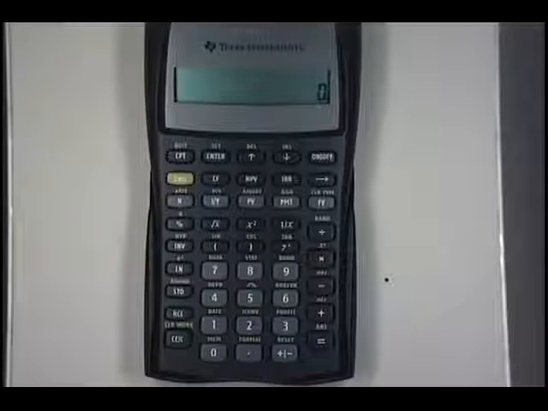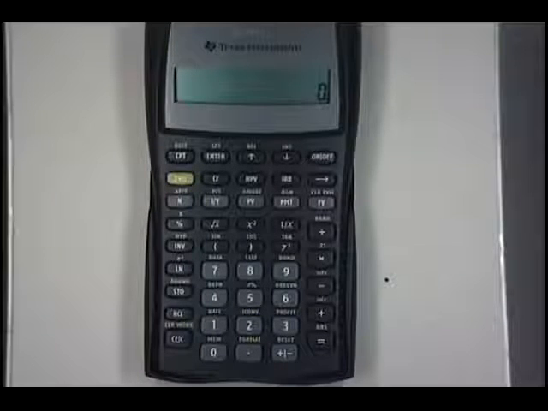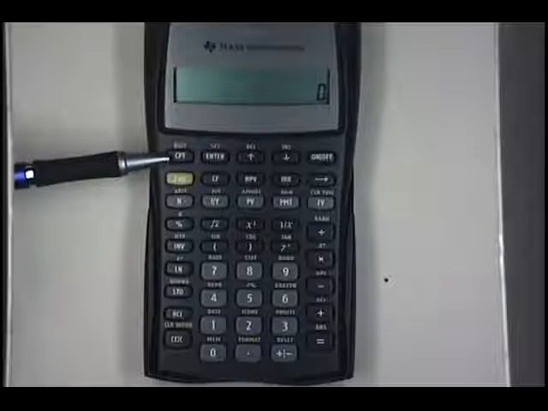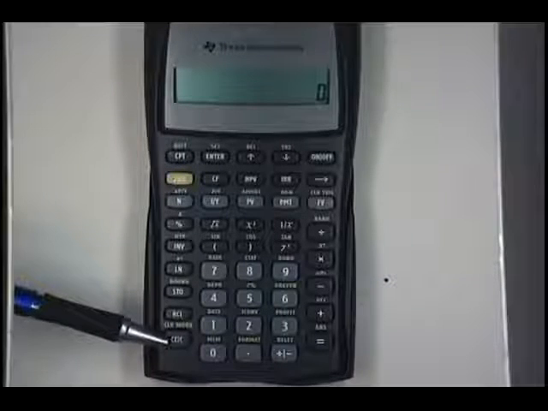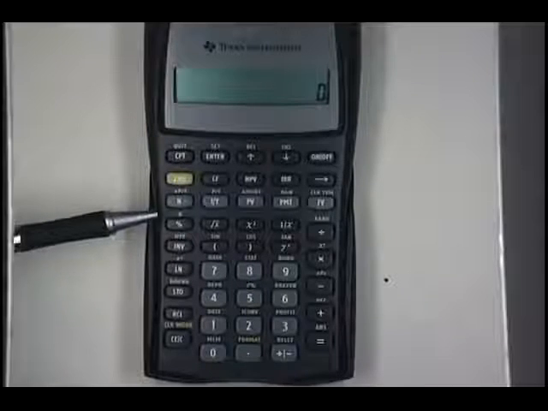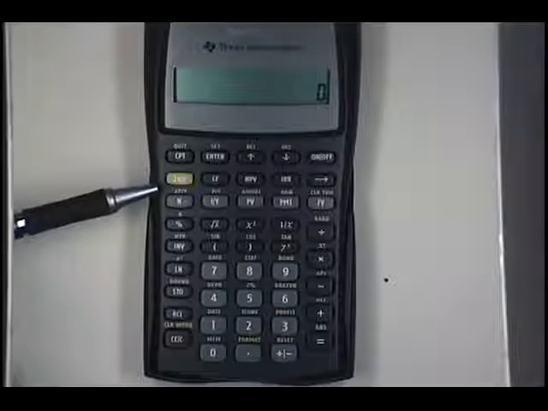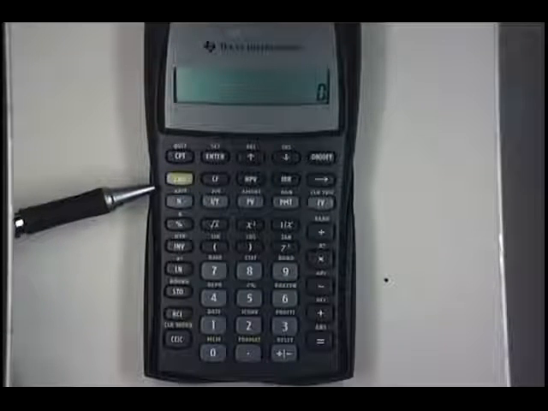There's going to be some times when I tell you to press the second button. The second button is this yellow button. And when we compute, we'll be pressing the compute button in the top left. Bottom left is a clear button. Above some of these rows, you see some printing. Above the N is P over Y. That's our payments per year. We want to set our payments per year to 1.